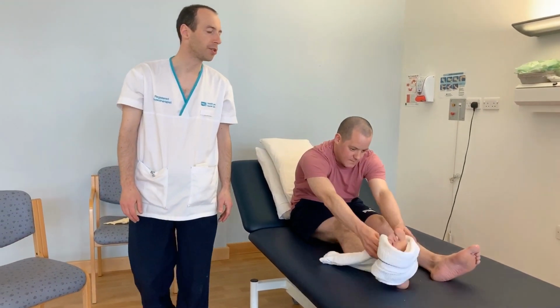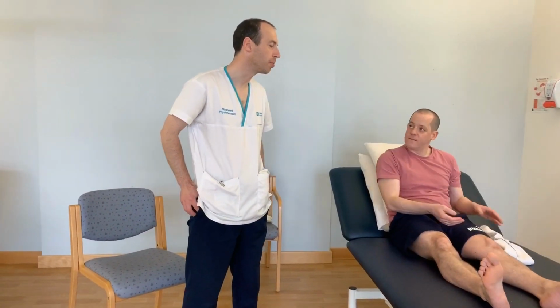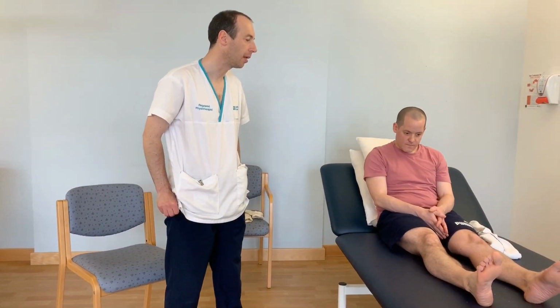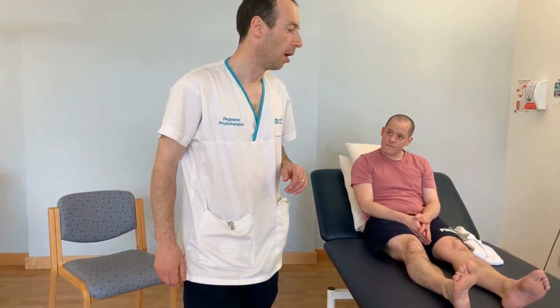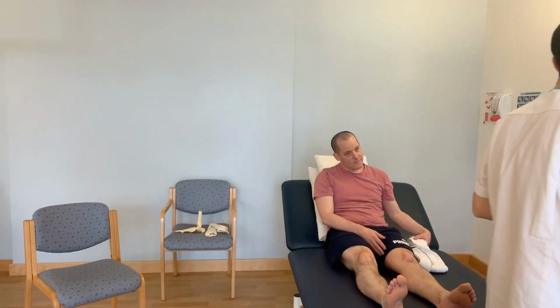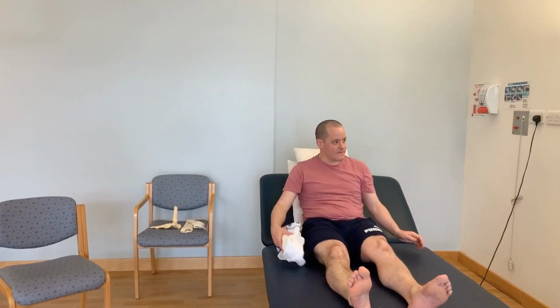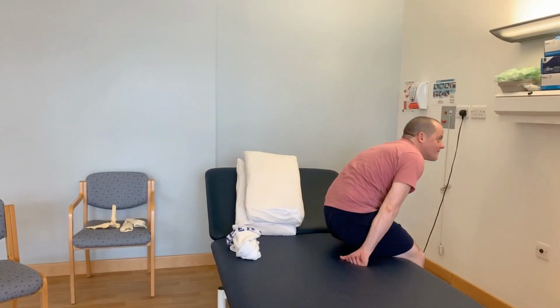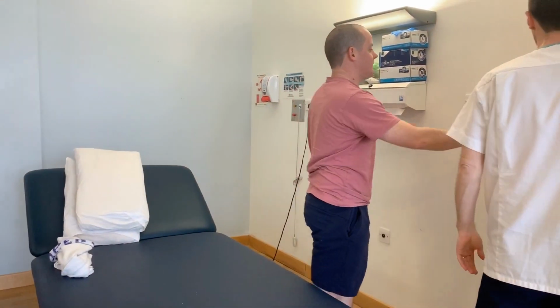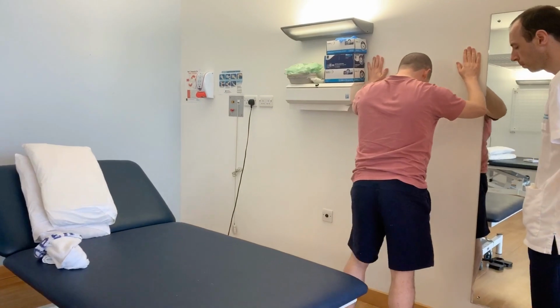Okay. Other exercises that we would ask you to do as soon as possible after ankle injury are basic balance exercises. So if we can get you up to stand over here, okay? If you can pop your hands against the wall, okay?